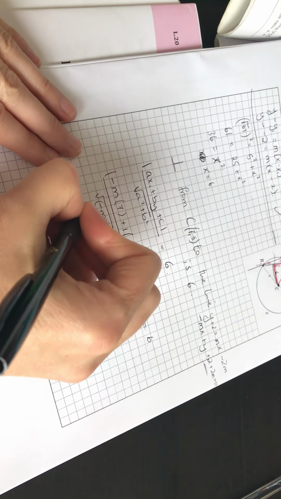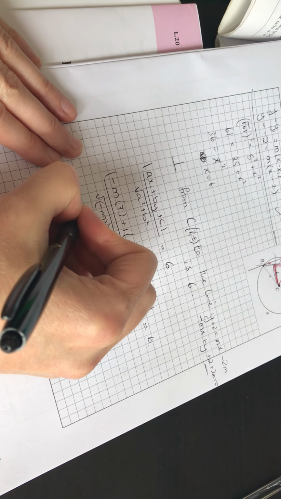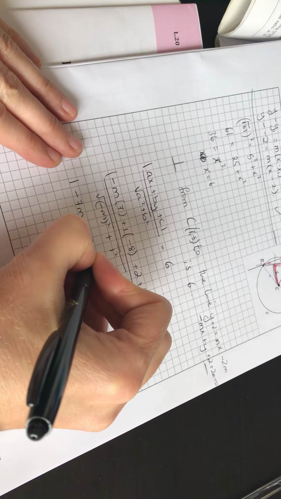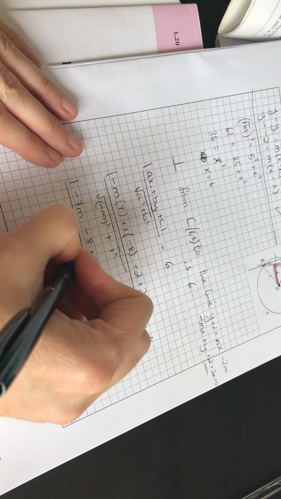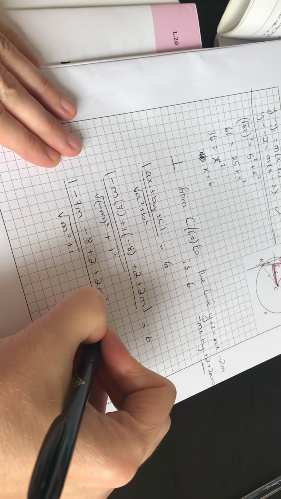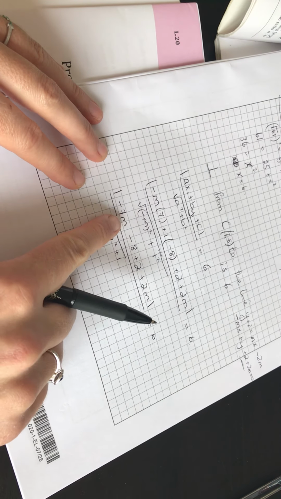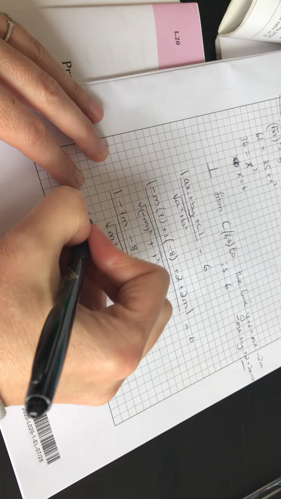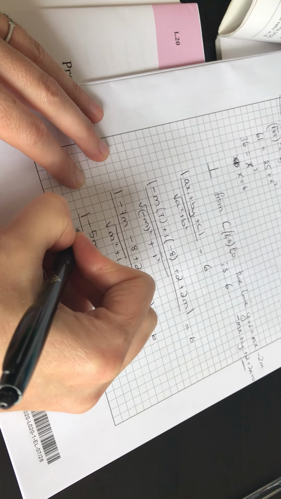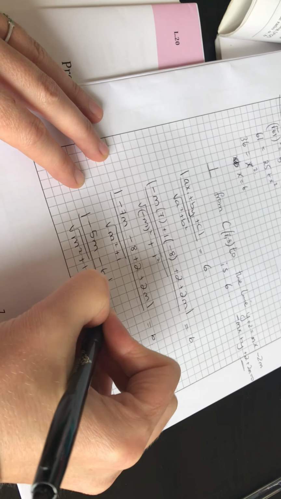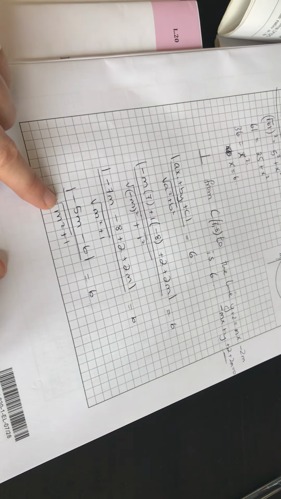That gives me the absolute value of minus 7m minus 8 plus 2 plus 2m all over the square root of m squared plus 1 equals 6. And that gives me minus 5m minus 6 all over the square root of m squared plus 1 equals 6. I'm going to square both sides.